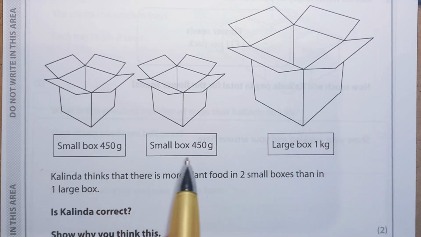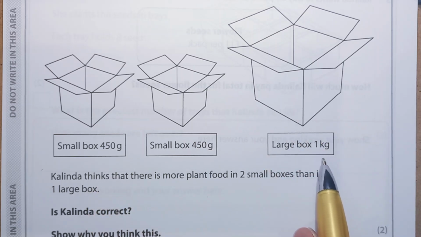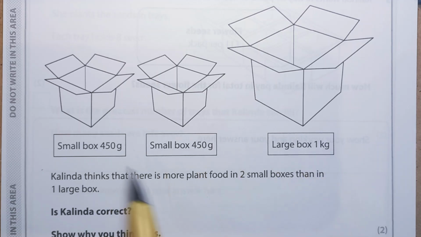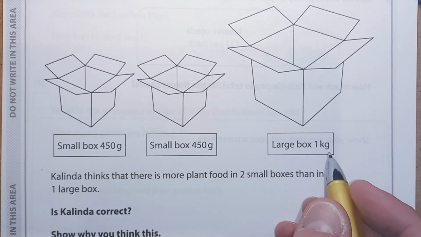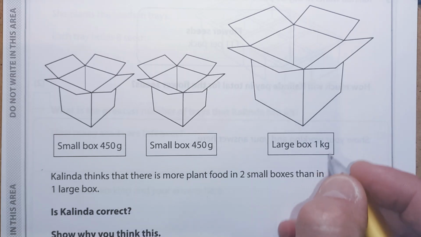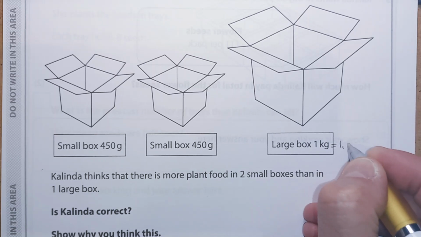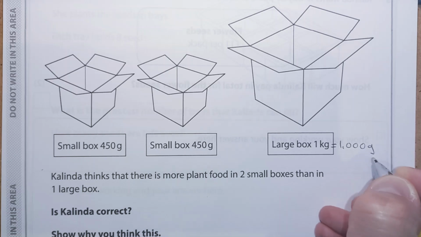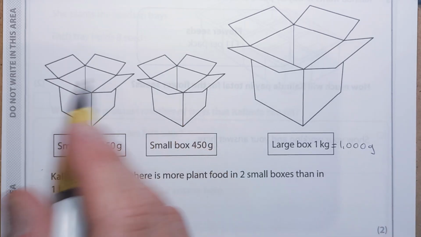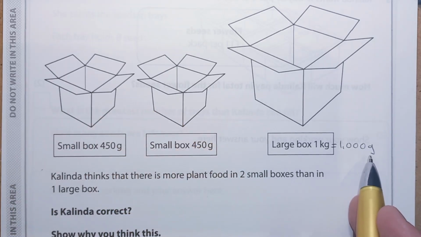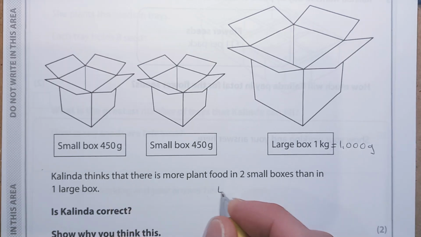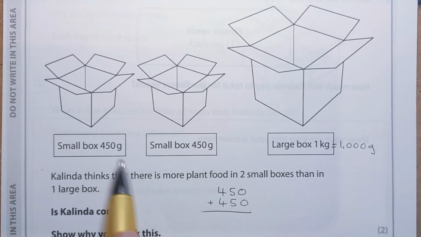Now these are in grams at the moment. This one is in kilograms. So the first thing we want to do is get them all in the same units. So I think the easiest thing will probably be to change this one. And I know that 1 kilogram is equal to 1,000 grams. So we want to compare the total of these with 1,000 grams. So we're going to need to add these two together. So 450 plus another 450. Or if you want, you could treat it as times 2. You could do 450 times 2. Either way is fine. But I'm going to add them.